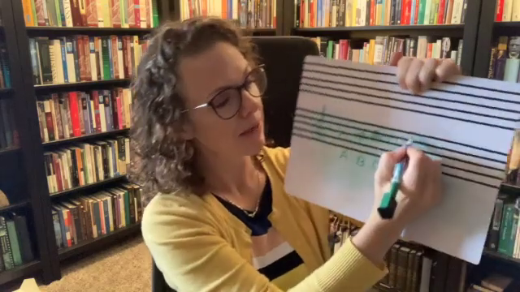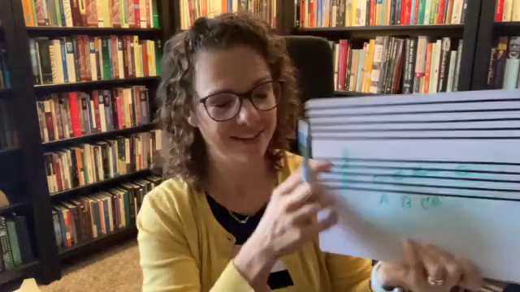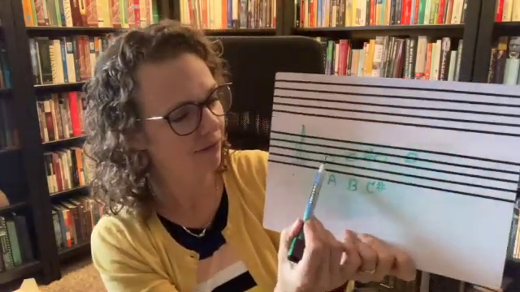Okay, if we step up from C sharp, step up to A, B, C sharp, D. Okay, so we step up on our fingerboard. Open A, first finger, B, second finger, C sharp. Third finger is D. Same thing on the staff.